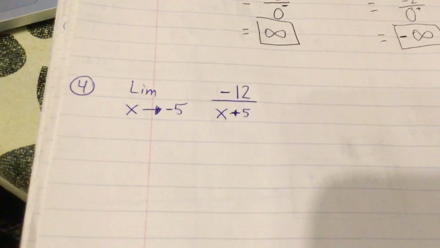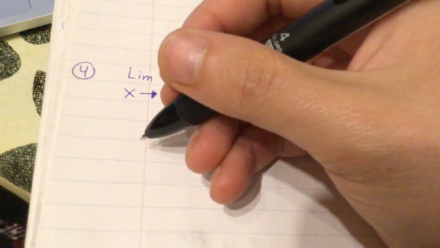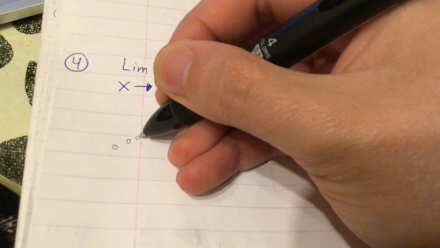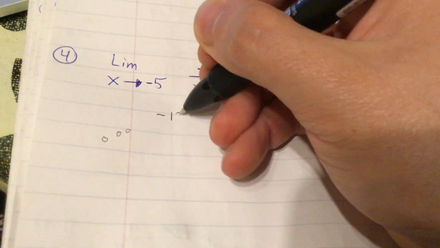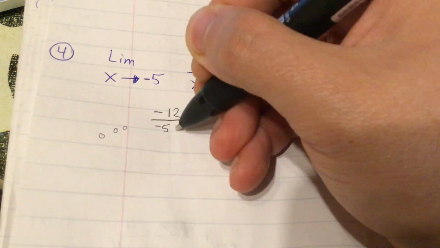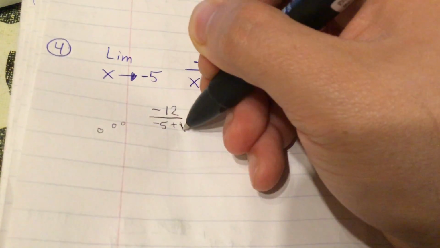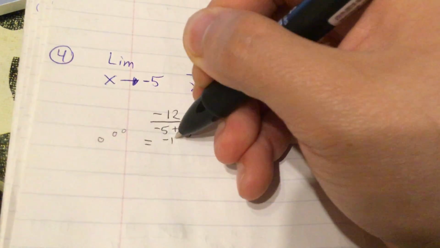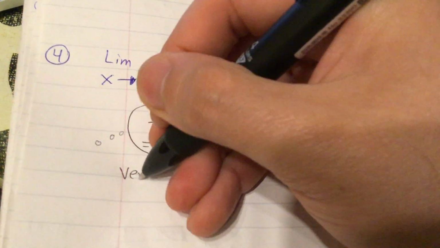Okay, now that I'm done typing it. So let's see. Once again, I'm going to use direct substitution because that's my go-to method. So in your noodle, you've got -12 over -5 plus 5. Well, that means it's -12 over 0. Uh-oh, we've got a vertical asymptote.